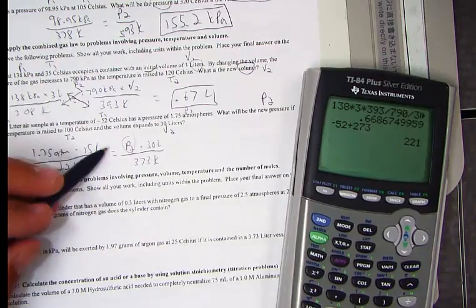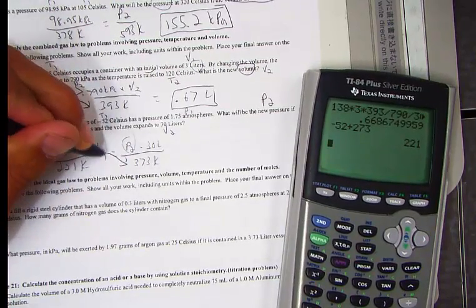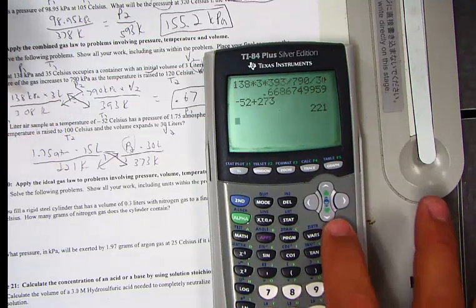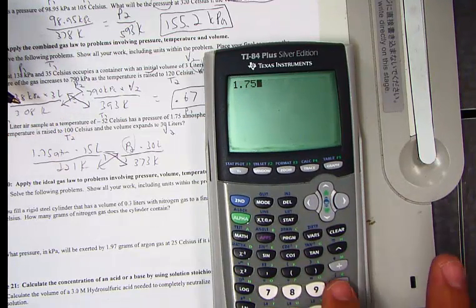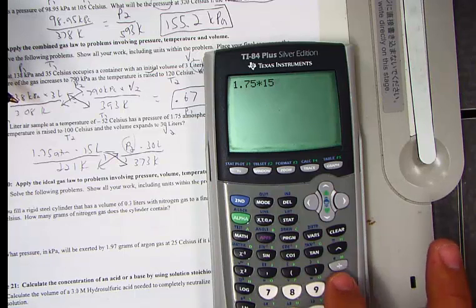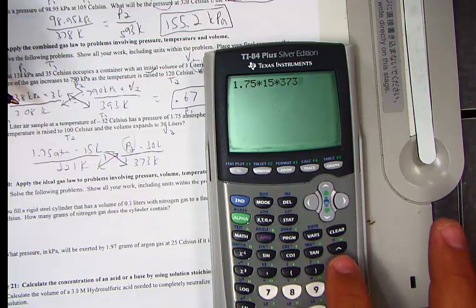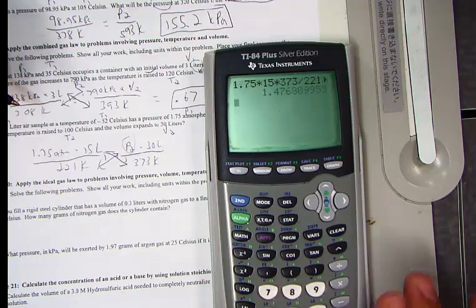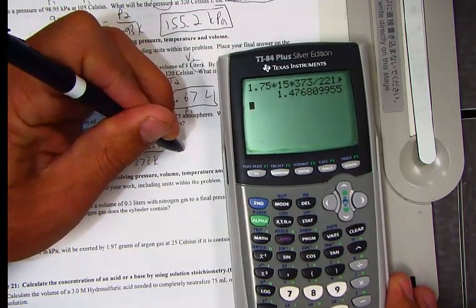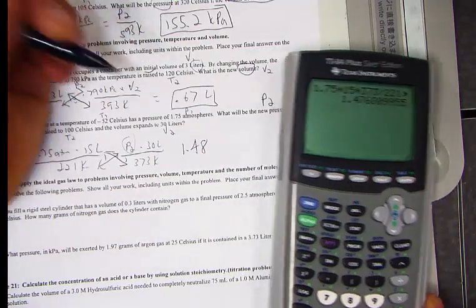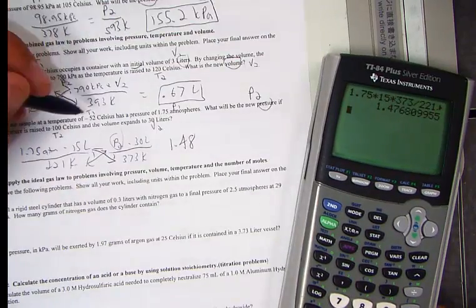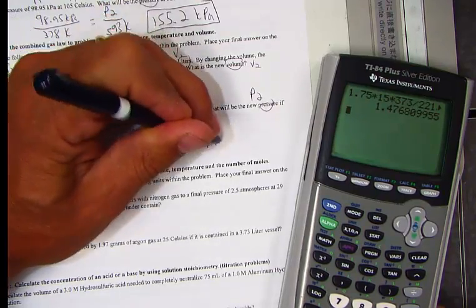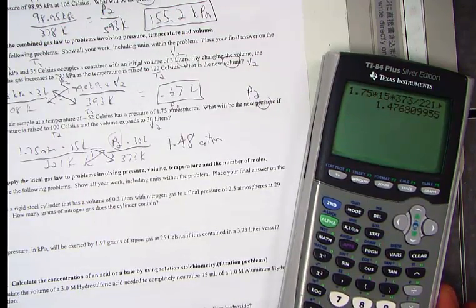Once again, if my unknown is here, I'm going to start on the cross that goes this way and finish on the cross with my unknown. 1.75 times 15 times 373 divided by 221 divided by 30. 1.48. This is a pressure. The old pressure was in atmospheres. This must also be in atmospheres. We have a little less pressure.